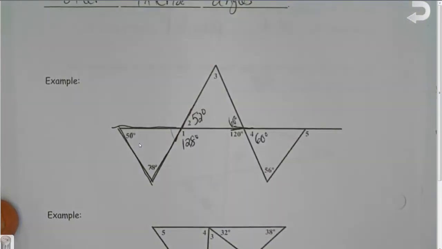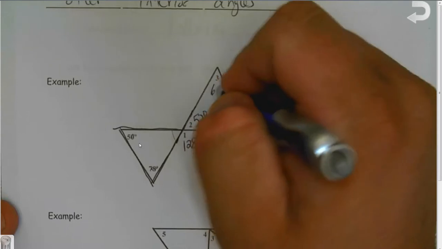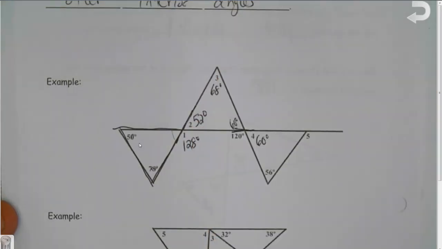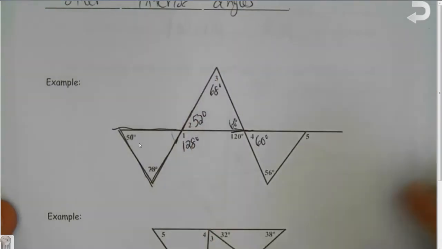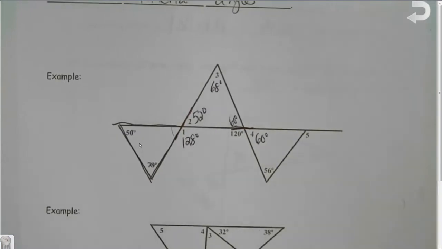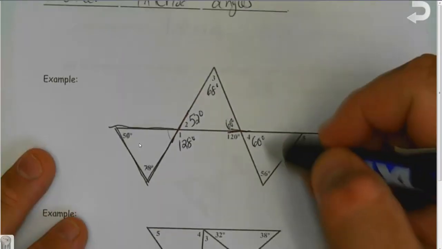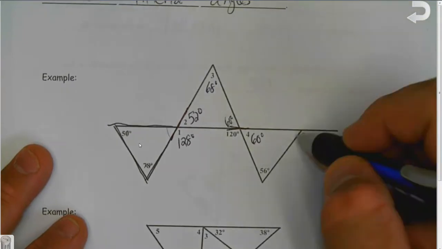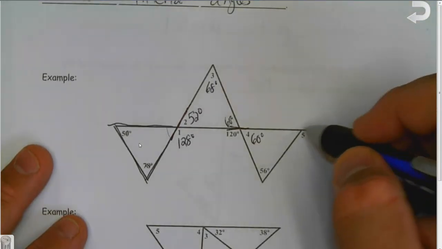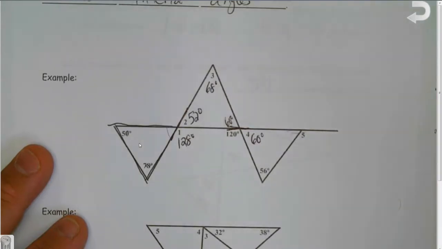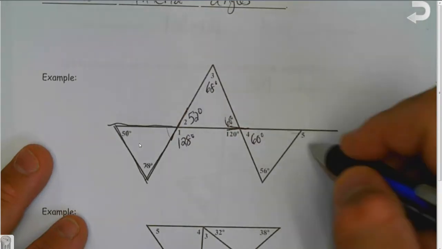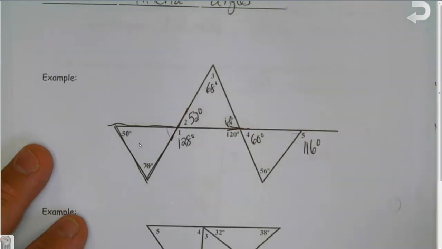And now we can find out angle 3. Angle 3 is 68 degrees. Now again, when you get to angle 5, you can make two choices. You can add these up and subtract from 180 to get this angle, and then realize that this is a straight line and subtract from 180 again, or you could just add these two. And so angle 5 is 116.